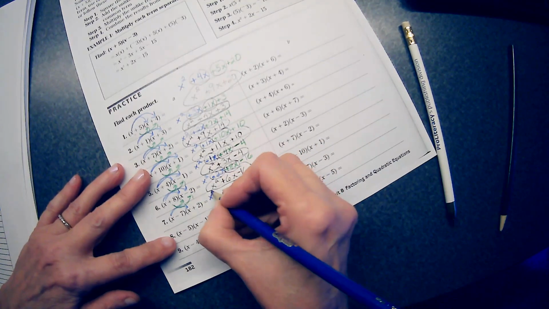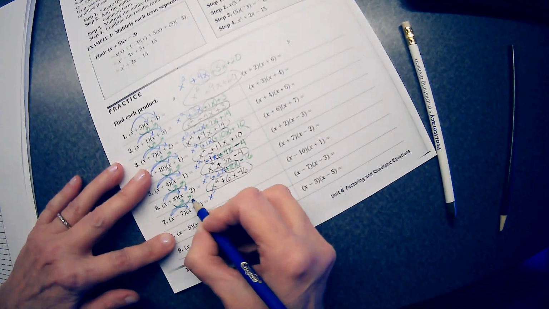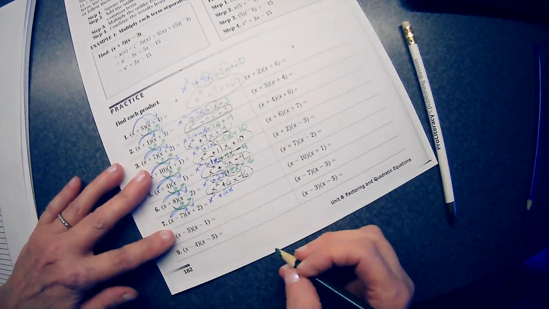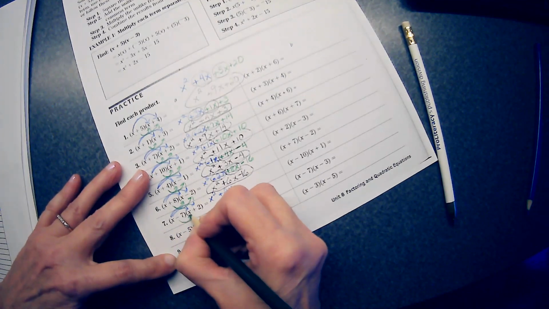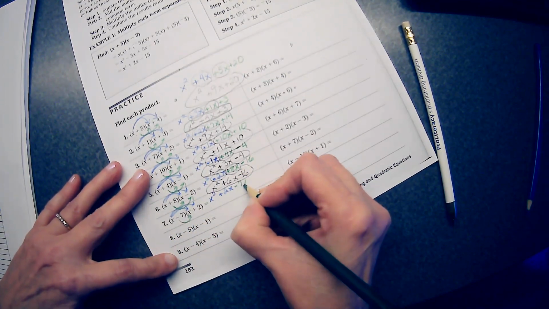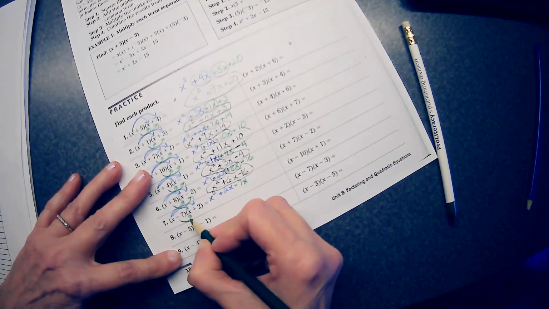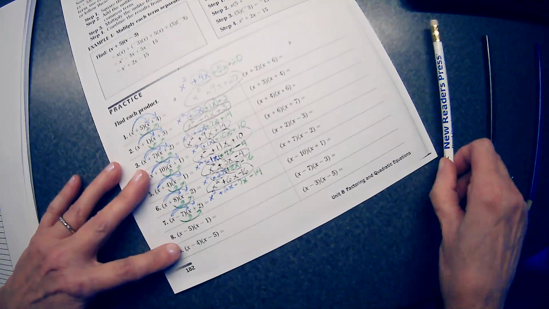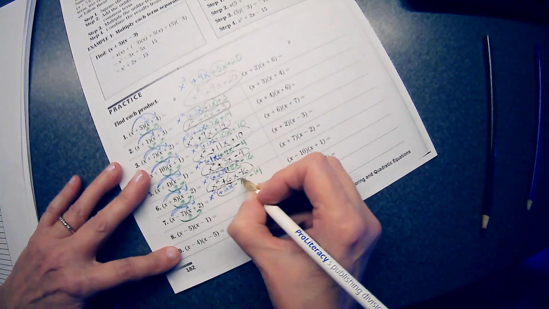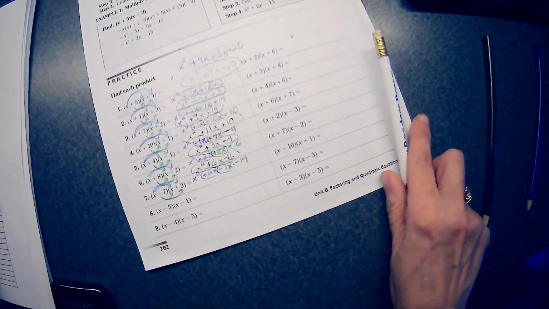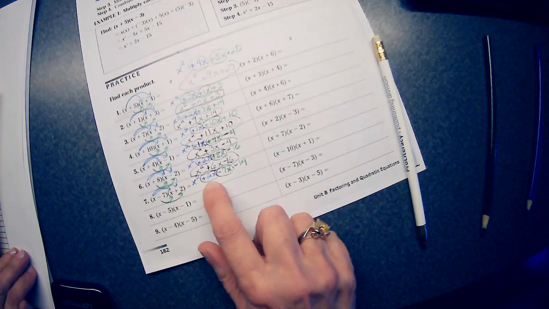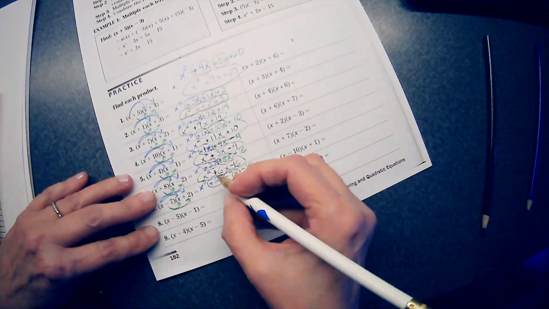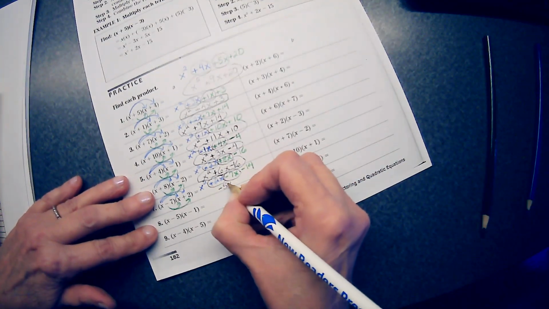X times x is x squared. X times 2 is 2x. Crawl under. Negative 7 times x is negative 7x. Negative 7 times 2 is negative 14. Combine our like terms. 2x, negative 7x. The difference in 2 and 7 is 5. The larger number is negative, so my answer will be negative 5x.